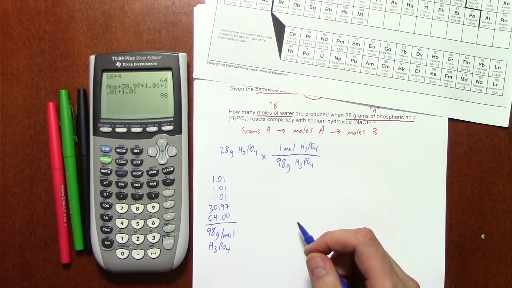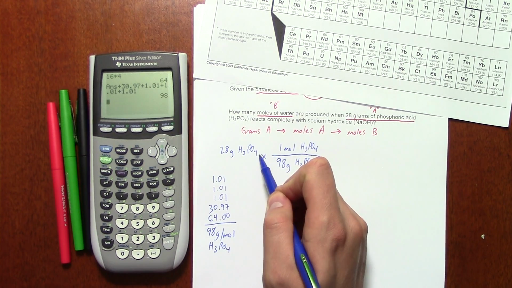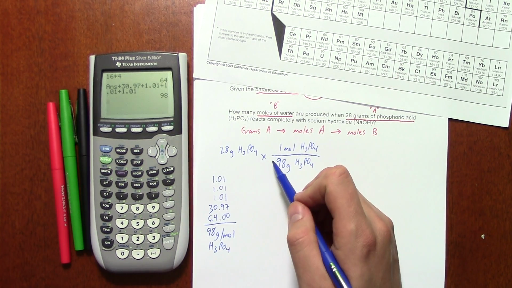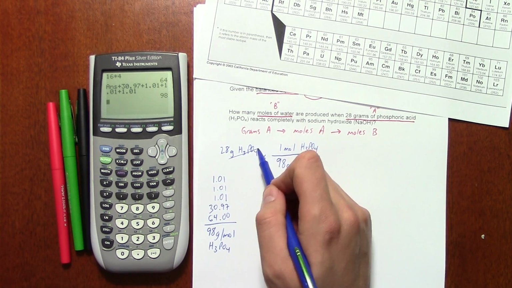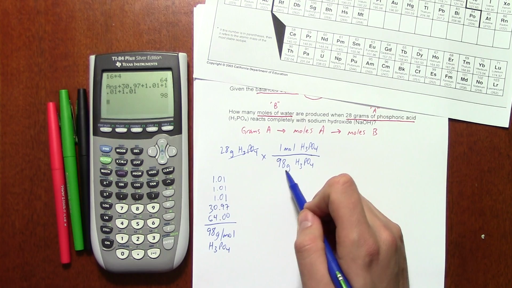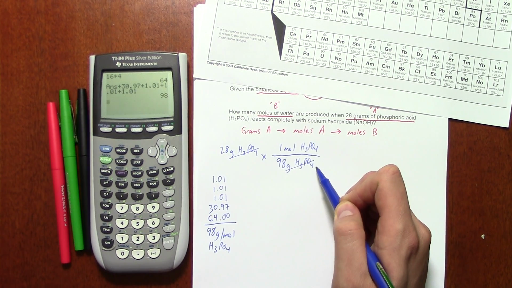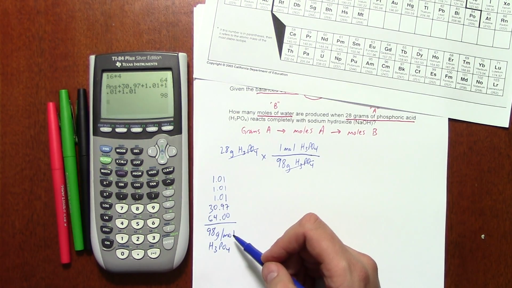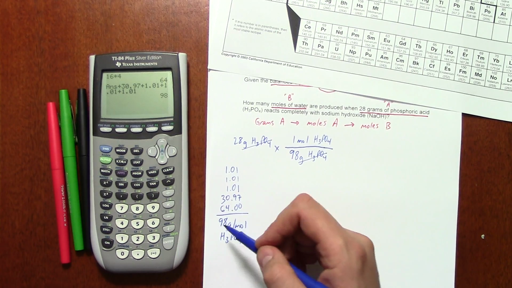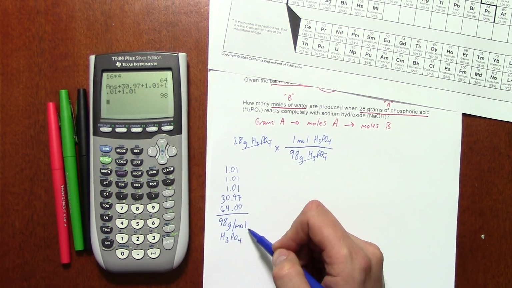Okay, so let's think about what we have. We were given 28 grams of this phosphoric acid. When I set up my problem using dimensional analysis, I need to make sure that I cancel the grams of phosphoric acid with the grams of phosphoric acid in my conversion factor. So, just like when you're driving a car, let's say we were driving super fast and hopefully on a racetrack going 98 miles per hour.